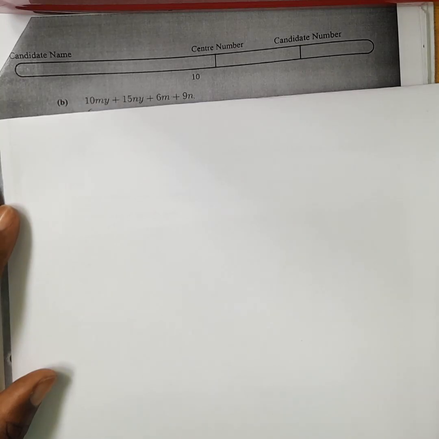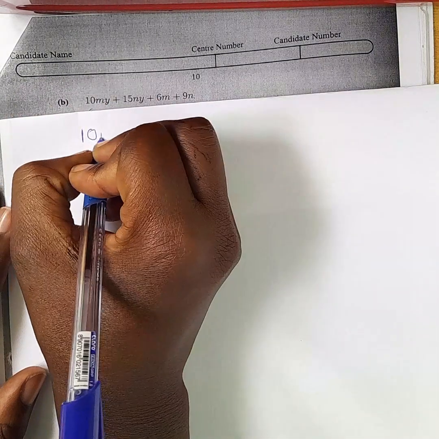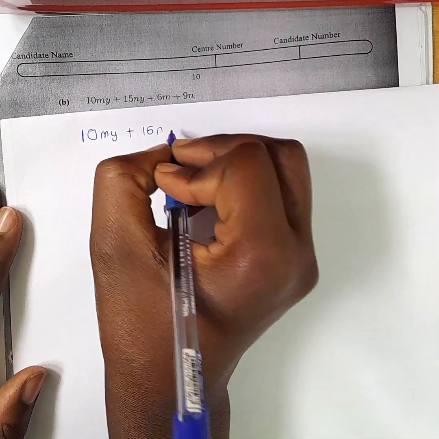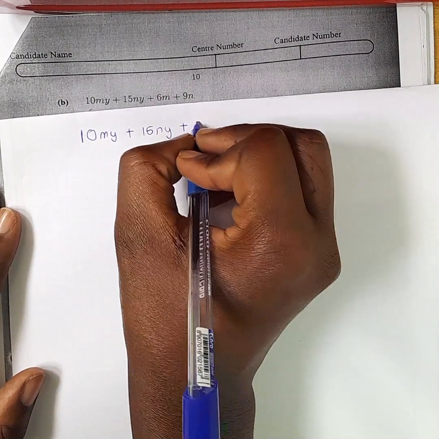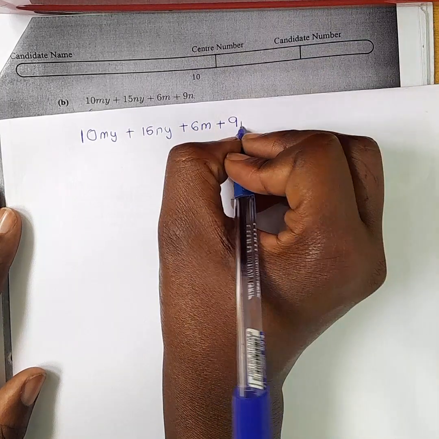The next question which we are going to factorize was on number 14b of November 2022. It is saying 10my plus 15ny plus 6m plus 9n. So this one can be factorized without doing the rearrangement.